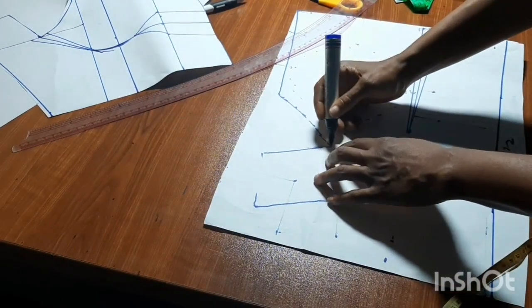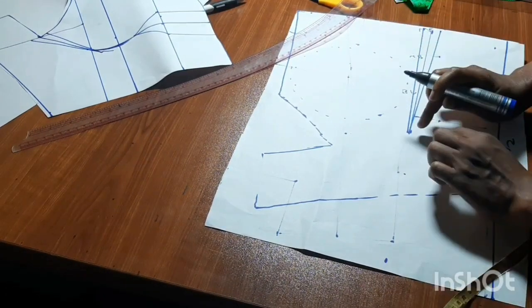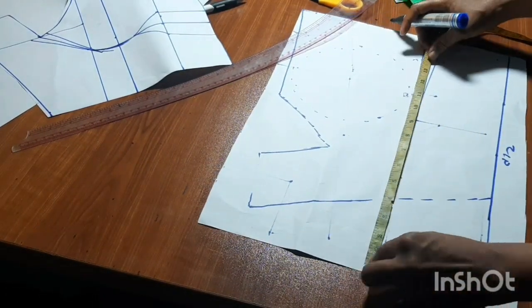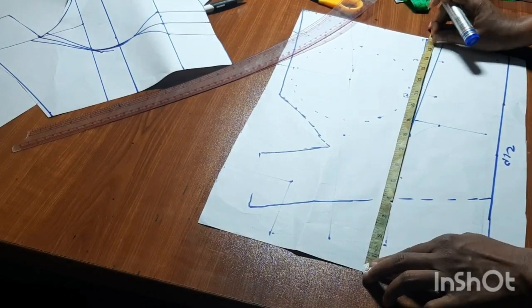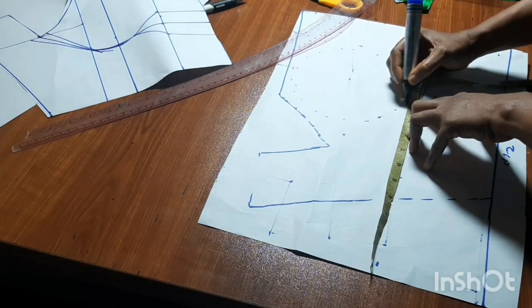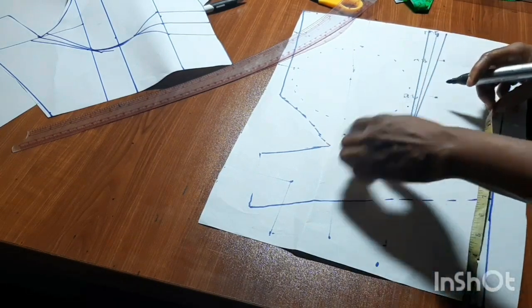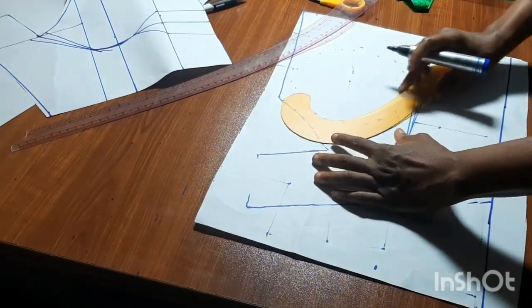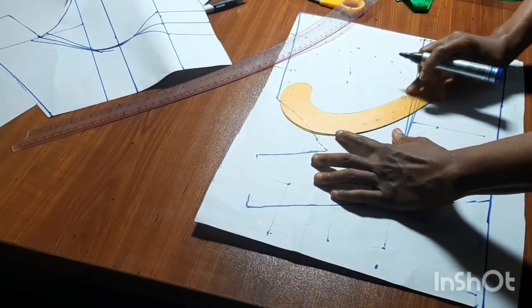Then if you want the back to have a princess line, just from here connect them straight to the bust measurement. See, the bust measurement is 10. See how long the back dart is. So these are the bust measurements here like this. Just connect them from there to here with your curved ruler. Then we are ready to cut. So let me just insert them like this.